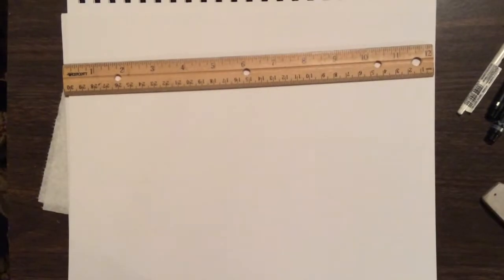Thank you for clicking. Today we're going to look at some block letter basics.